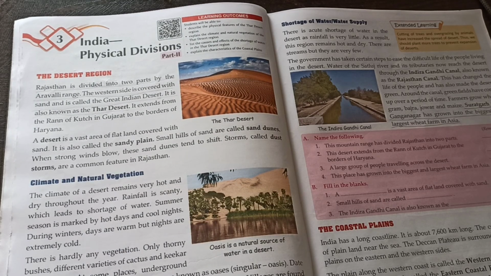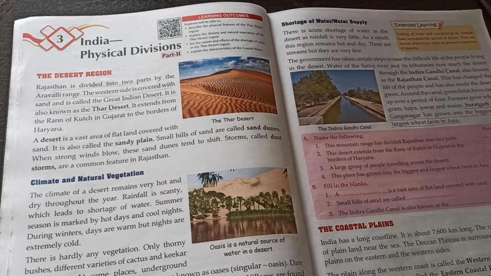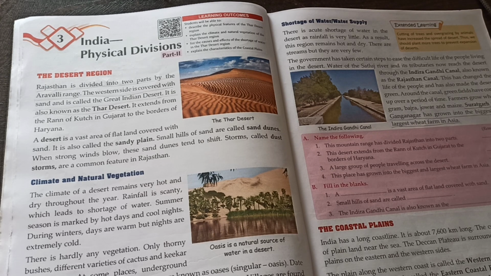Third, list the causes and effects of the shortage of water in the Thar desert. Thar is the biggest desert. Explain the characteristics of the coastal plains. Questions and answers also we learn from this third chapter, India physical division part second.